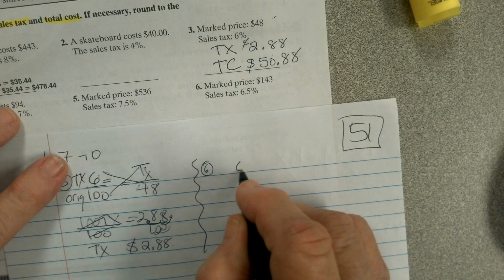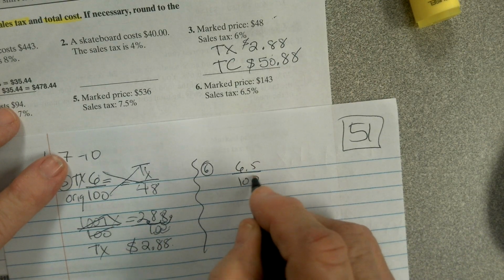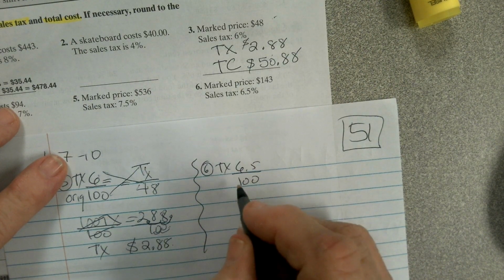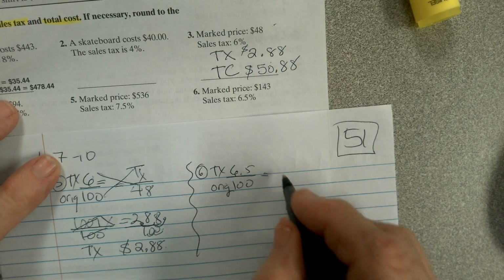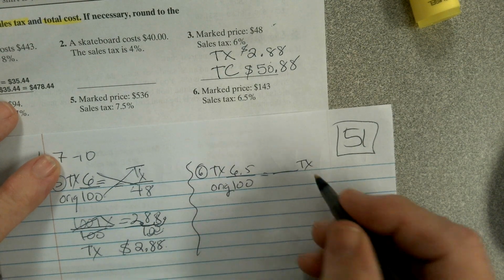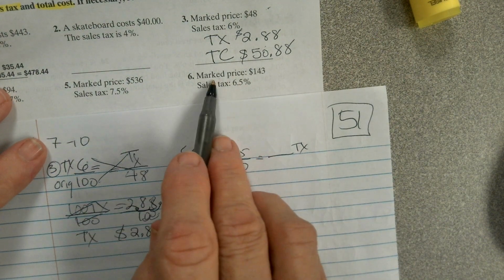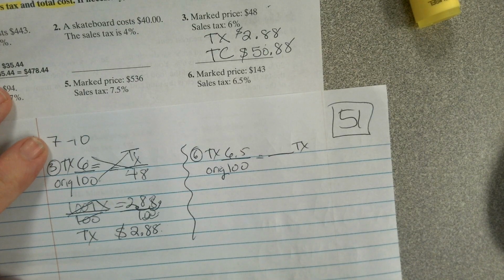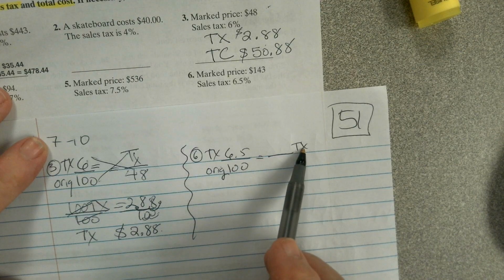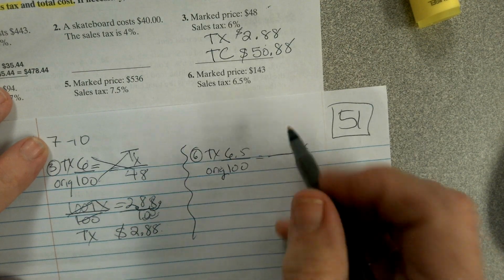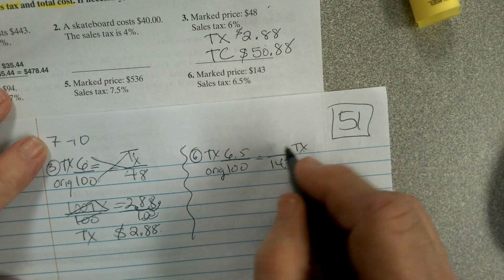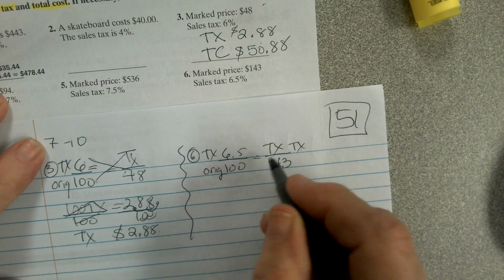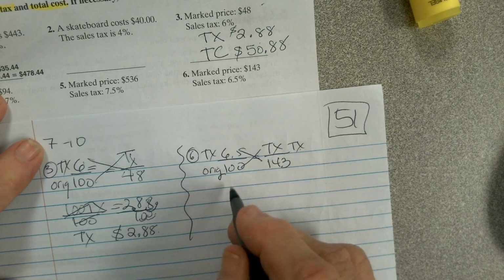Yes. So 6.5 over 100. That is our tax over our final original price. And so again, I'm going to put tax here. Who knows where the marked price is going to go? The bottom. The bottom, because I've already reserved this for the tax, so I can't put a tax. So this is going to be our original mark price, which is 143, and here we're going to get our tax. So go ahead and cross multiply again.